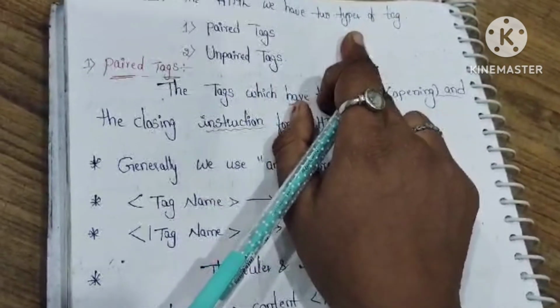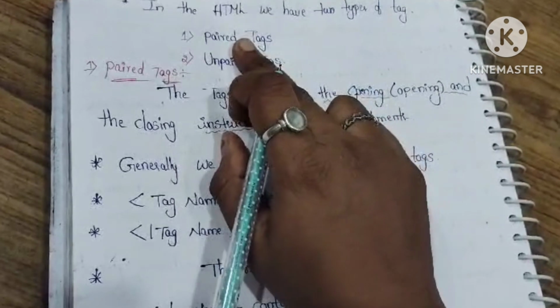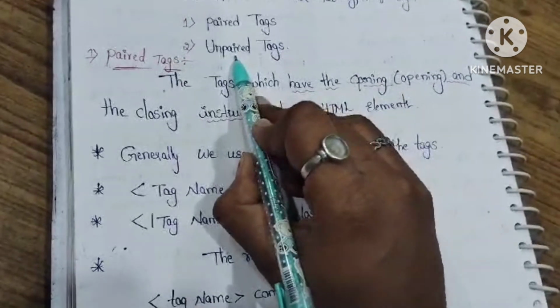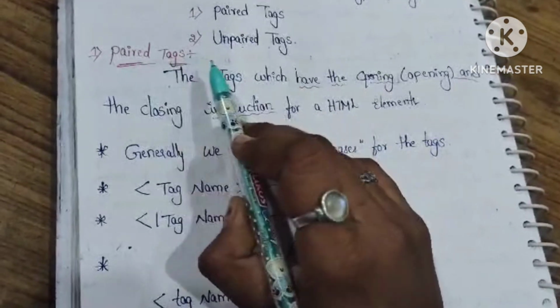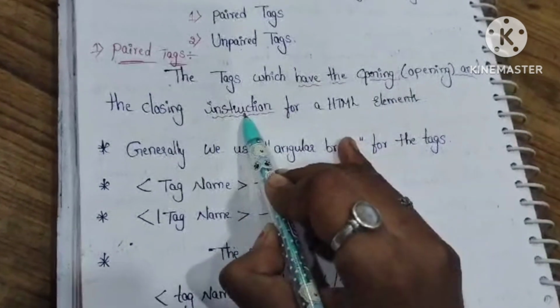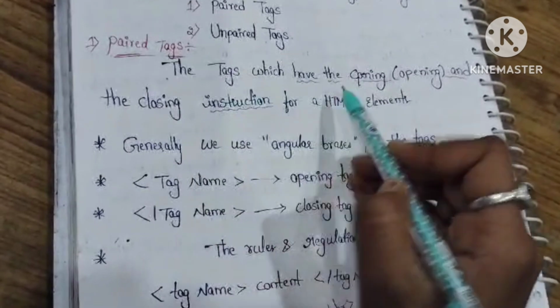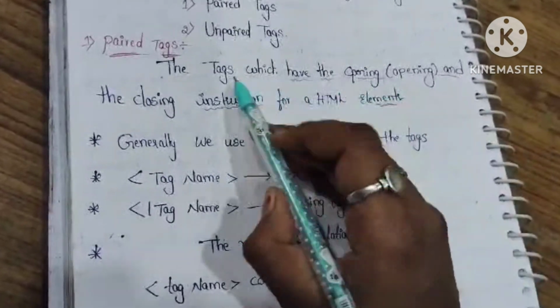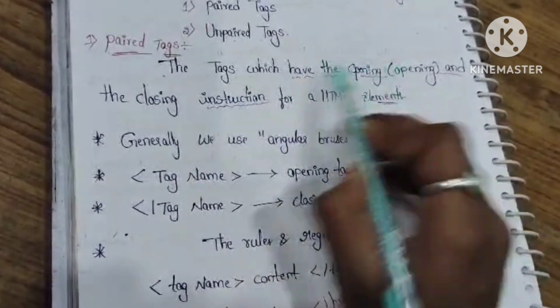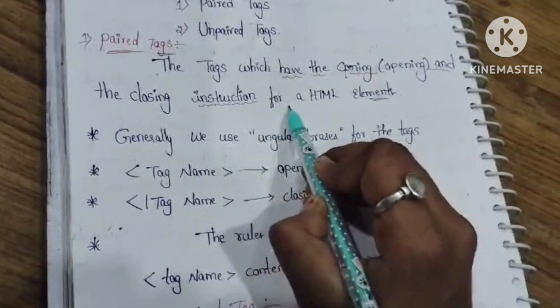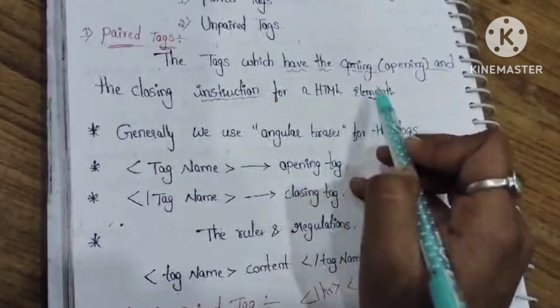There are two types of tags. One is the paired tag, another is the unpaired tag. What is the paired tag and what is the unpaired tag? Now we will discuss. A paired tag has the opening and closing instructions for an HTML element.